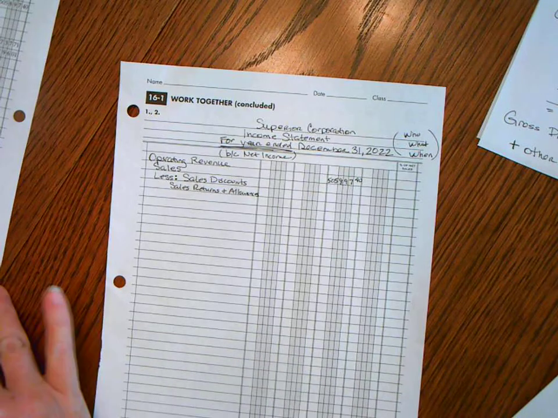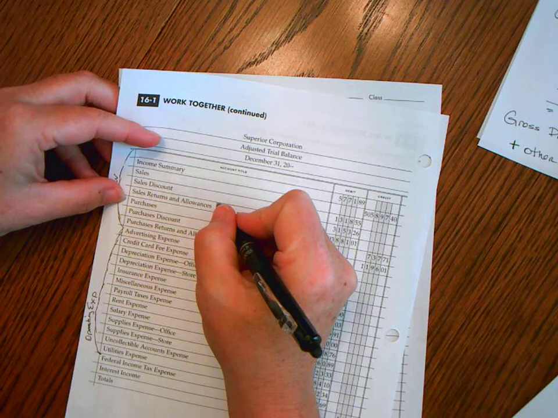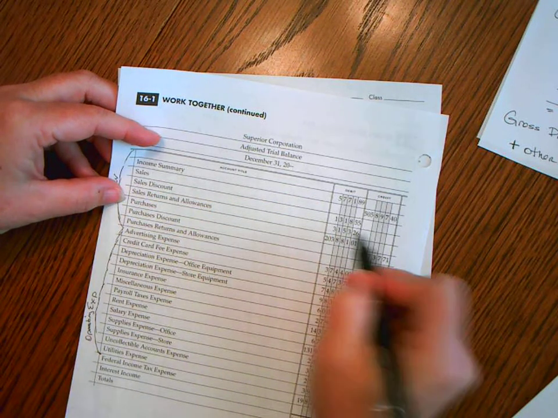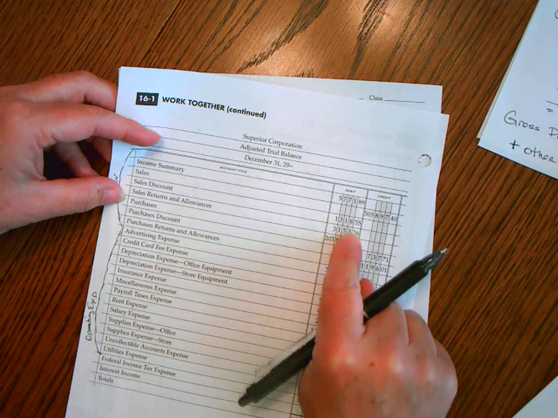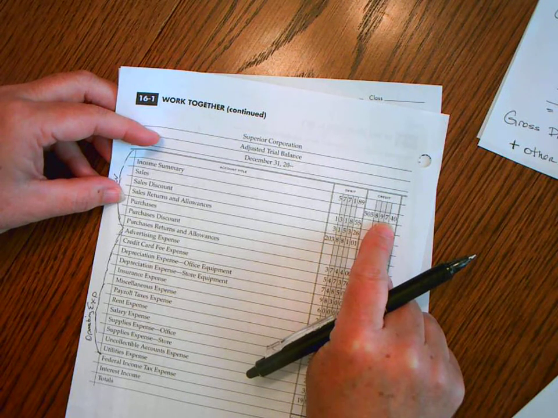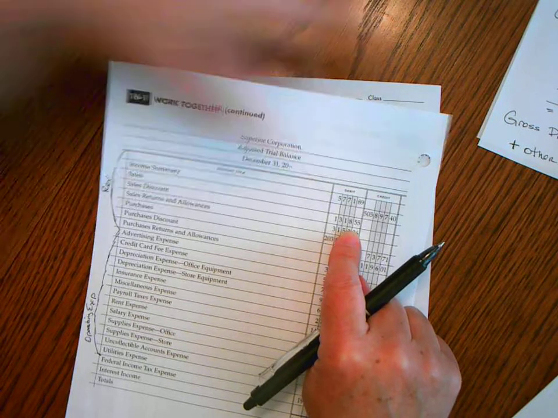All right, so those are here. These are contra accounts. So the discount, right? Because see, this is a credit. These are debits. So these are decreasing our sales, because we could never decrease sales directly.